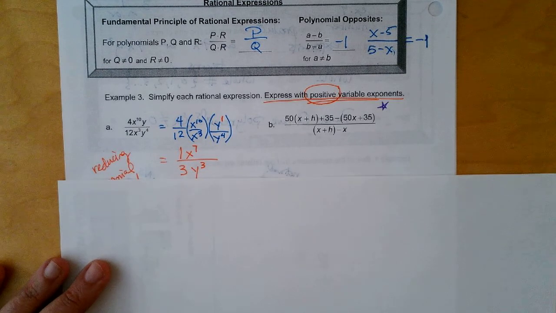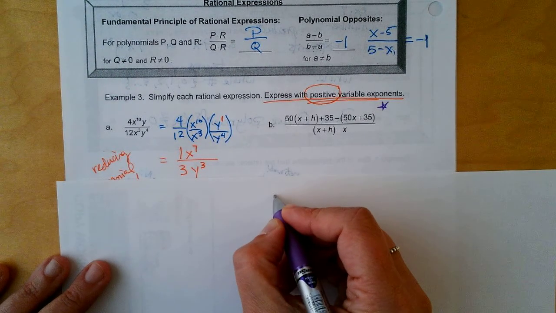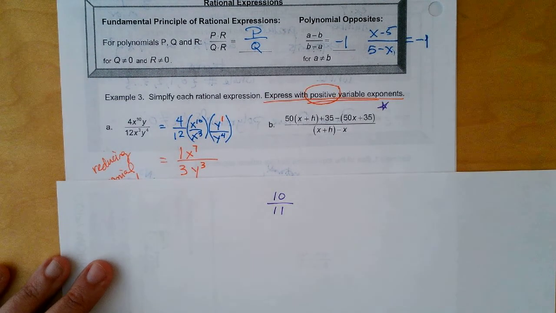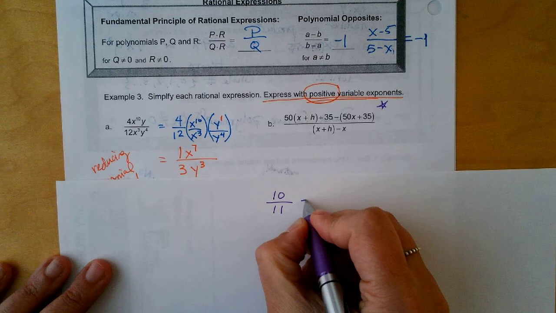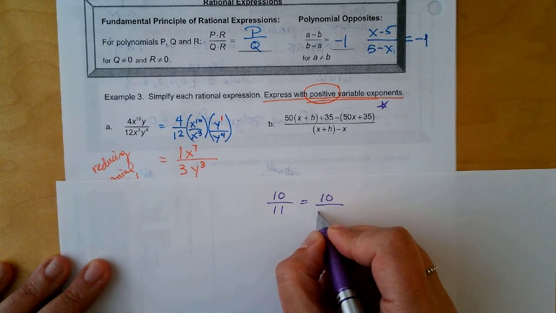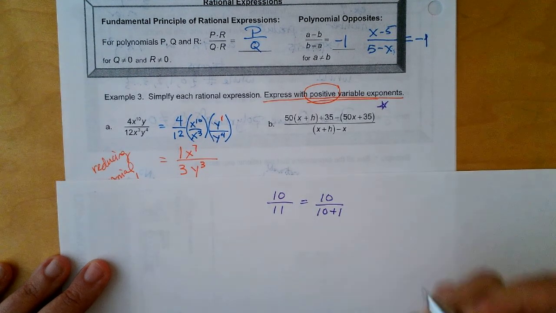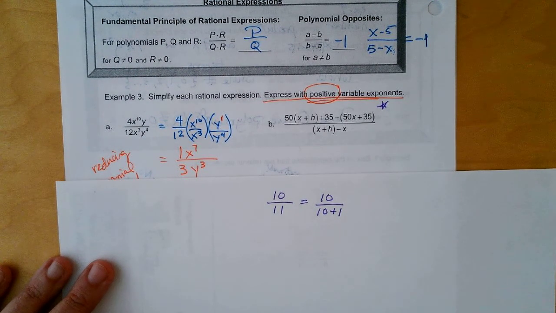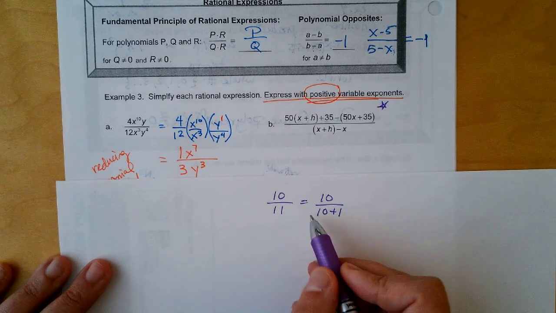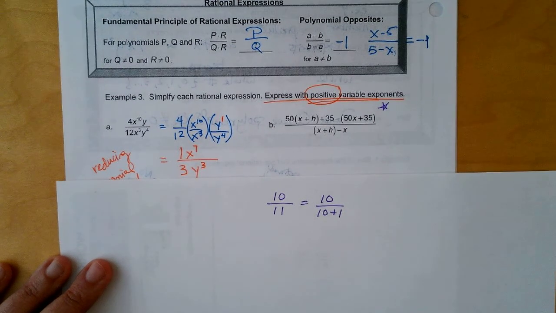Okay, if I had the fraction 10 over 11, could I reduce the fraction 10 over 11? How many people are absolutely certain I cannot reduce it? Okay, you're right, I cannot reduce it. But I want to show you that 10 over 11 is the same thing as 10 plus 1 over 10, isn't it? Can I just cancel those 10s? No, I can't, because if I did that, this would be wrong.